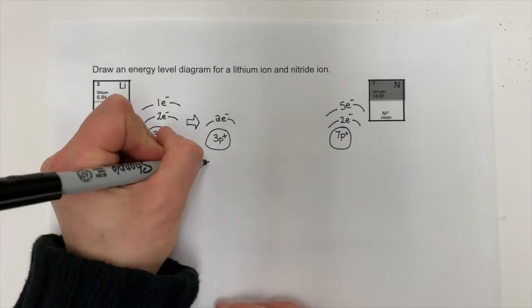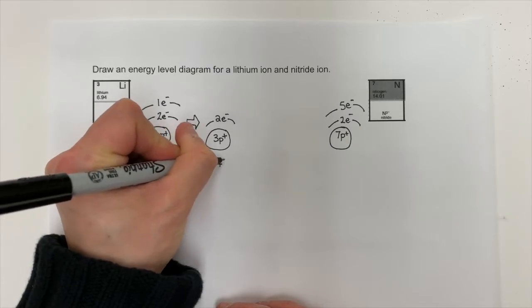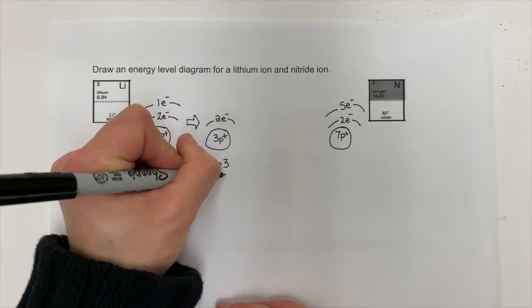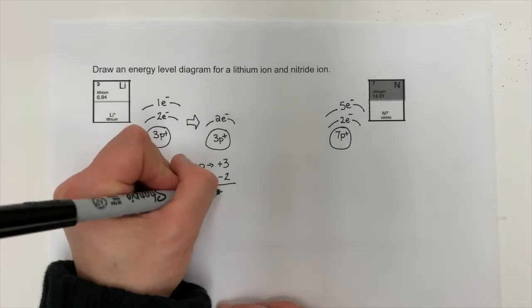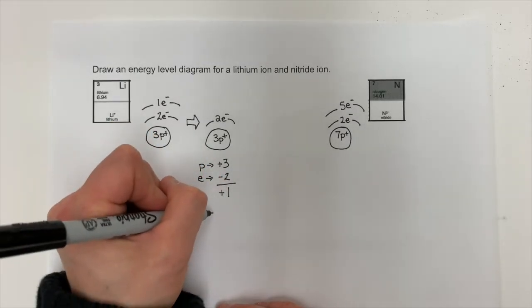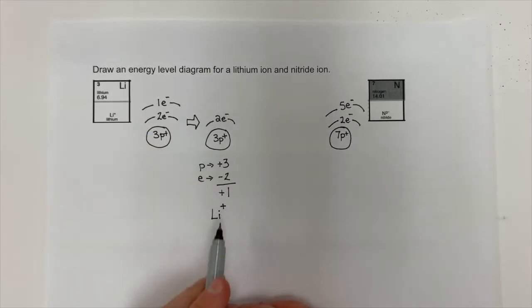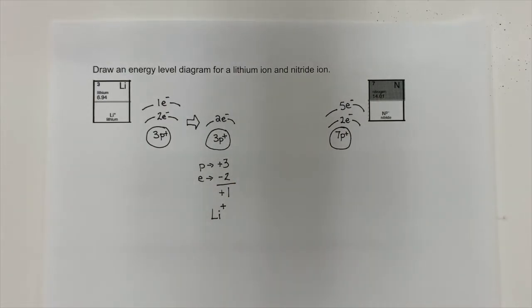When I write this, I've got a charge of +3 from the protons, and I've got a charge of -2 from the electrons. +3 and -2 adds up to +1, and so when I write this as a symbol, I'll write it Li+. The plus means it's +1. So a lithium ion forms Li+, and it has only 2 electrons in the first shell.